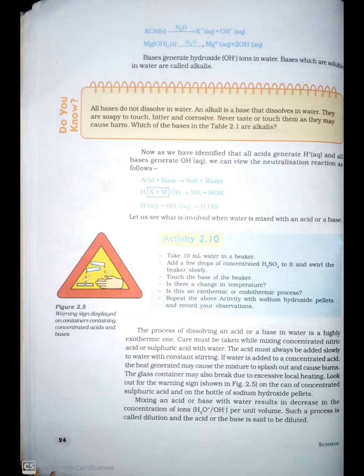KOH in water = K+ + OH-. Mg(OH)2 in water = Mg2+ + 2OH-. Bases generate hydroxide, OH-, ion in water. Bases which are soluble in water are called alkalis. All bases do not dissolve in water. An alkali is a base that dissolves in water.